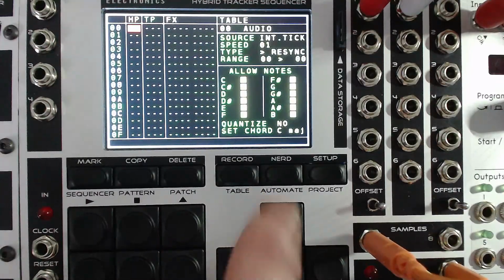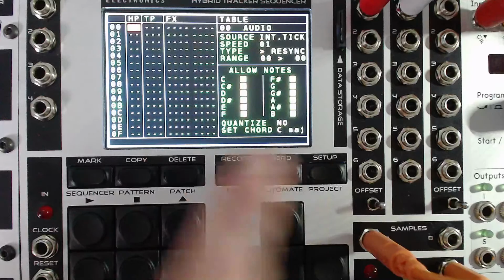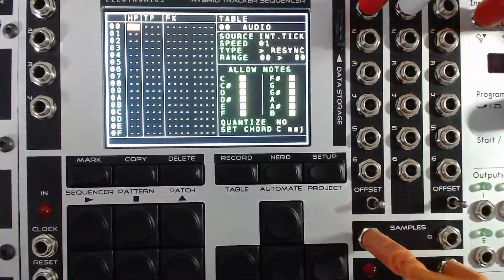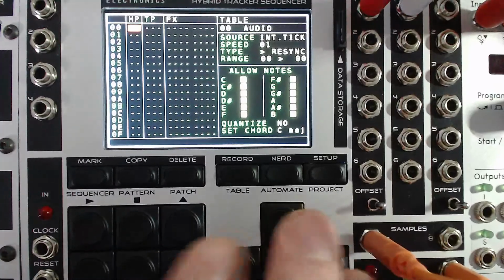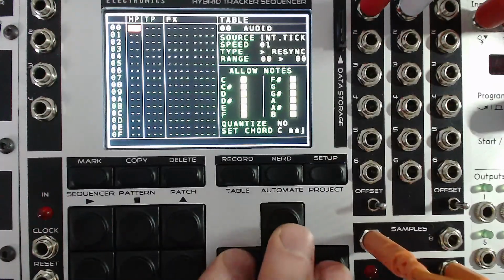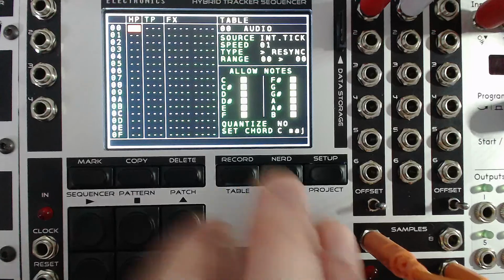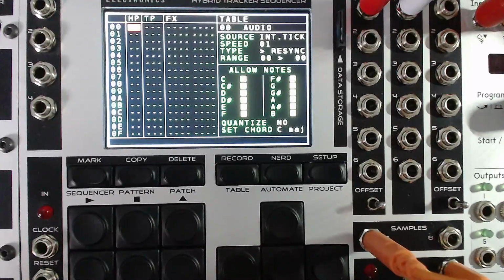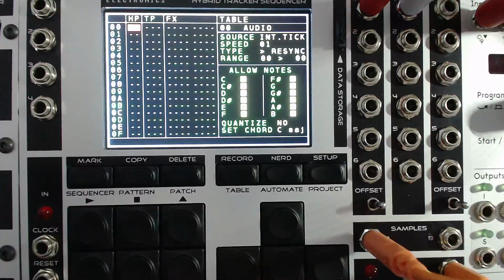So tables. You probably see that this changed drastically. Yes, it did. There's a bunch of new options now for quantization and randomization in here. So let's see how we can set this up. Let's see what we talk about first, maybe the presets.